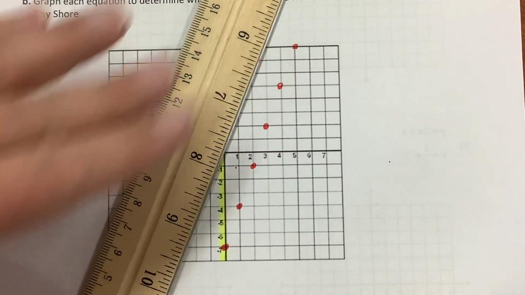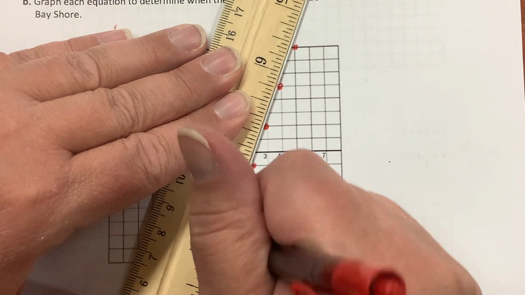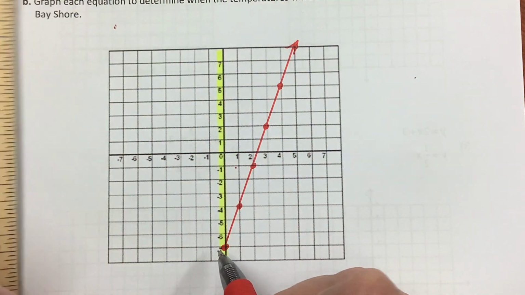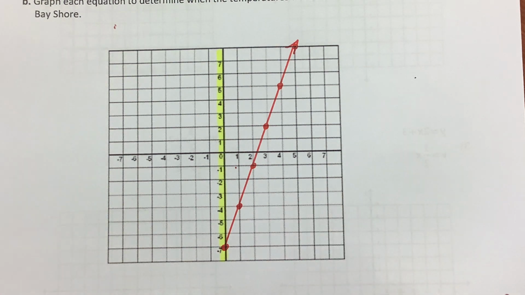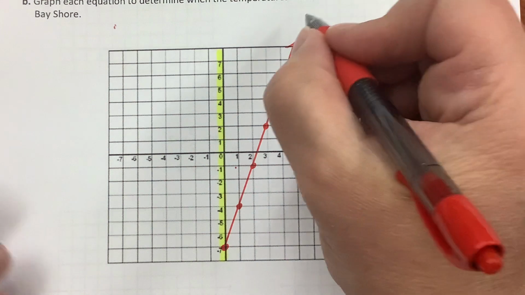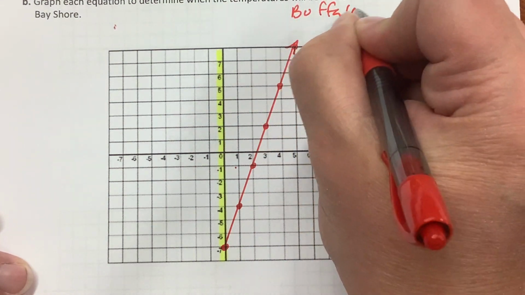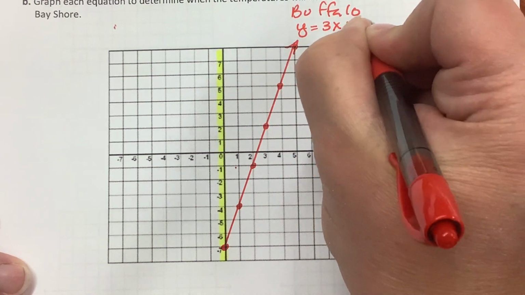And there's my line. Now, I'm only going to put one arrow on this line. The reason for that is it's not a line, it's a ray. It specifically said start at -7 and go up into the right. So I'm going to label this Buffalo, which is y equals 3x plus -7.